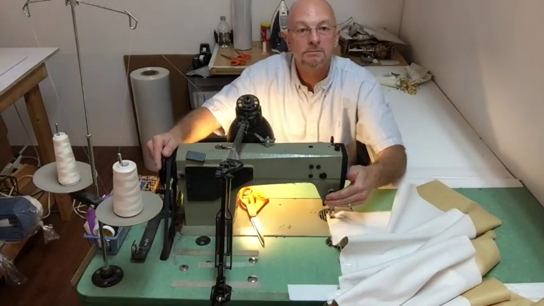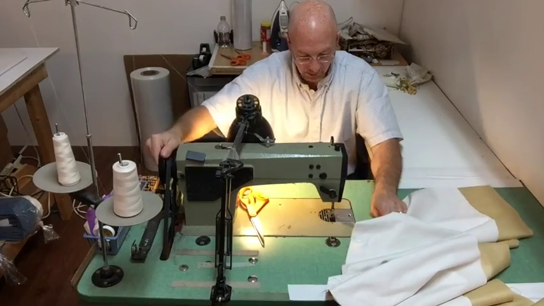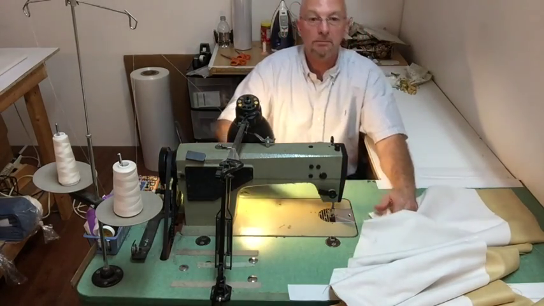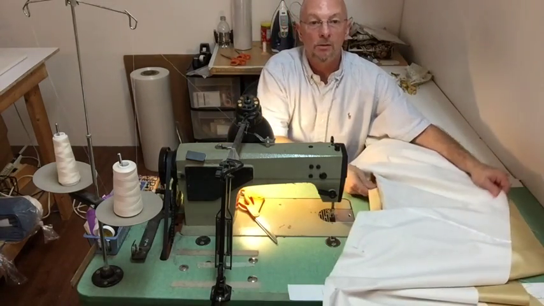Okay, we're done with that. Now we're going to take this over to the pressing board, and we are going to press that seam. Then we're going to bring this up to the top and sew the top.